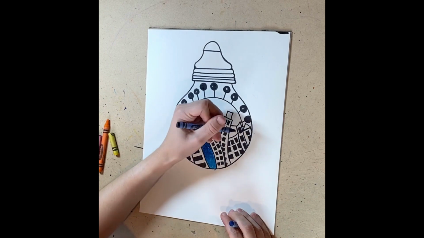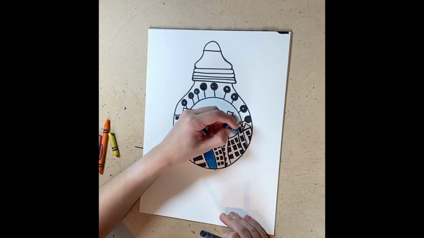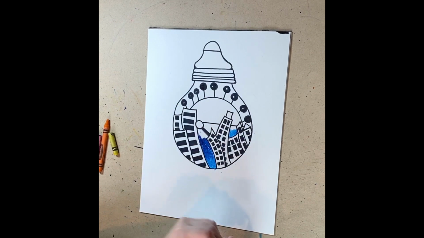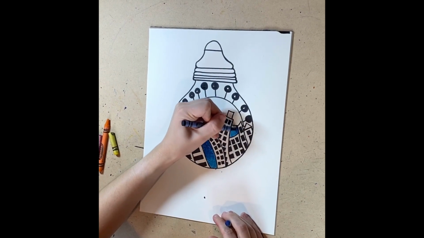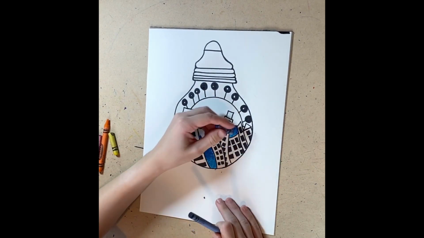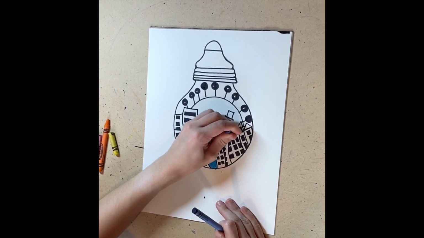Now I'm going to take this section over here, and I'm going to color this part light blue. And then going on top, which is the dark blue. And I'm taking the light blue crayon, and I'm just blending that all together.